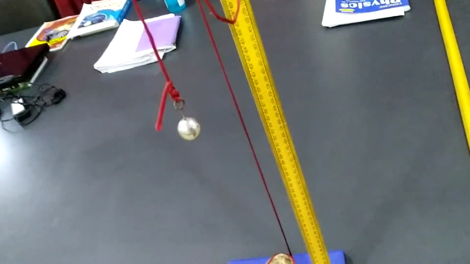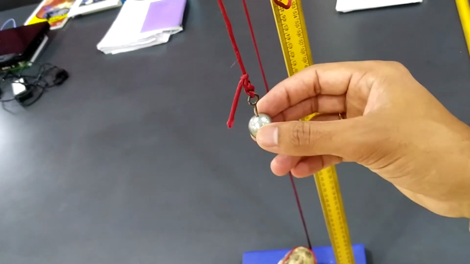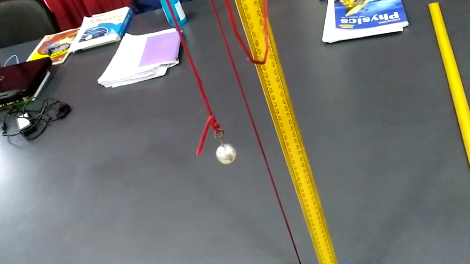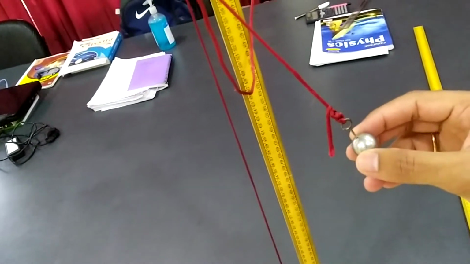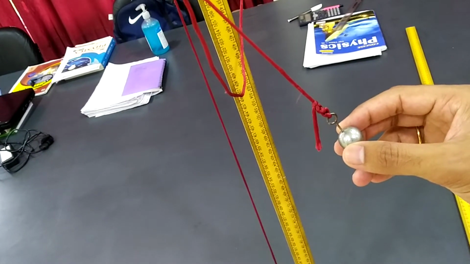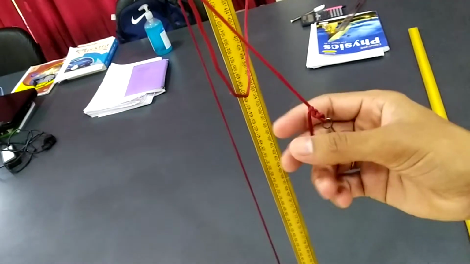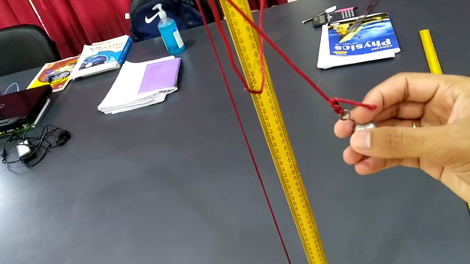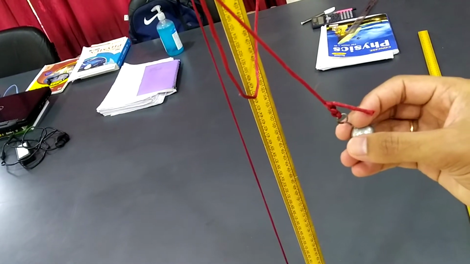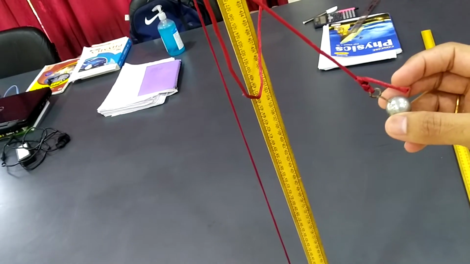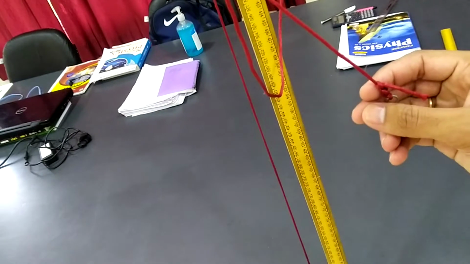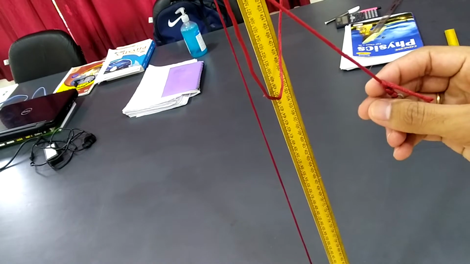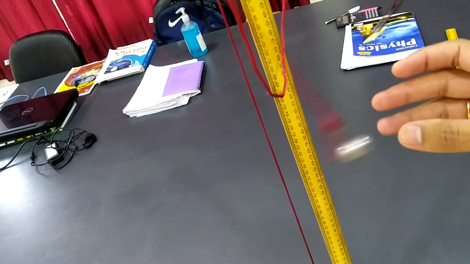We all know the name of the position where the pendulum is resting right now. I'll take it up to this point. You all know what this position is known as. It will go there, it will come back. The moment it comes back, I'll start the timer. Okay, so let us understand it. Time on. So the moment it comes back, I will start the time.